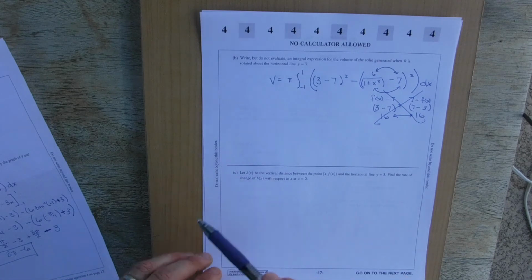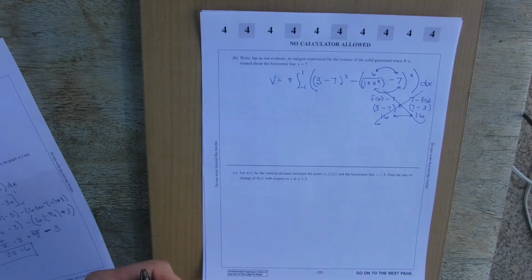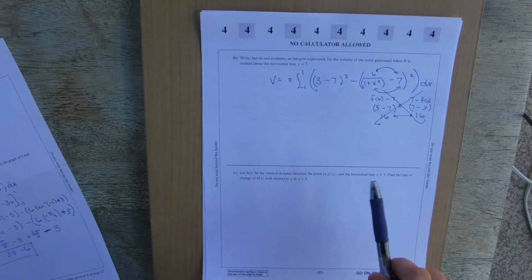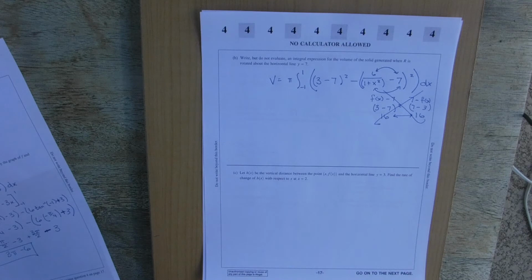All right, here we go. Let h of x be the vertical distance between x and f of x, and the horizontal line y is equal to 3. Find the rate of change of h of x with respect to x at x is equal to 2.